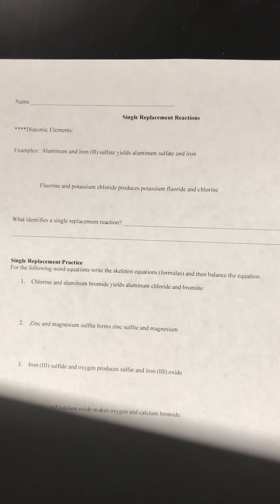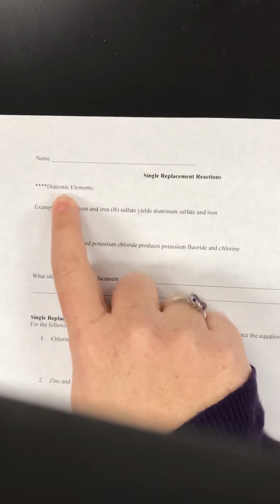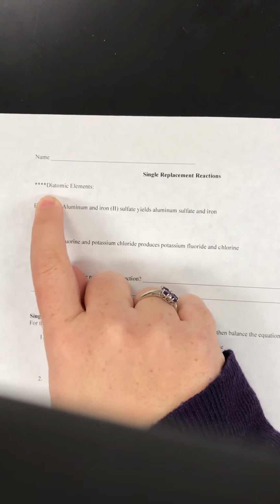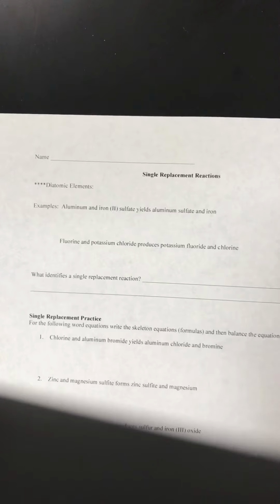Okay, so today we're going to talk about single replacement reactions. We just looked at double replacement for 2 days from Wednesday and then on Thursday for the lab. So now there's something you need to know called a diatomic element. From our previous units, you know that di means 2. So these are elements that are always going to be in pairs.